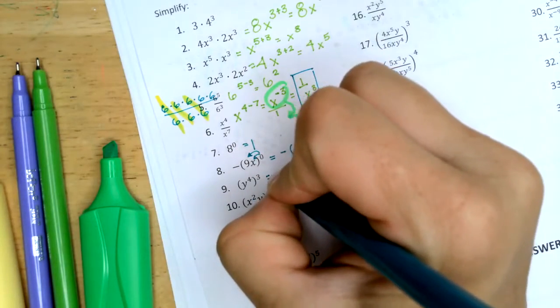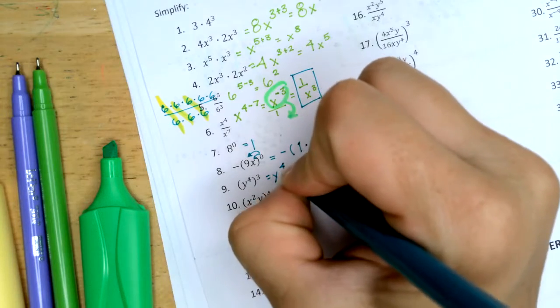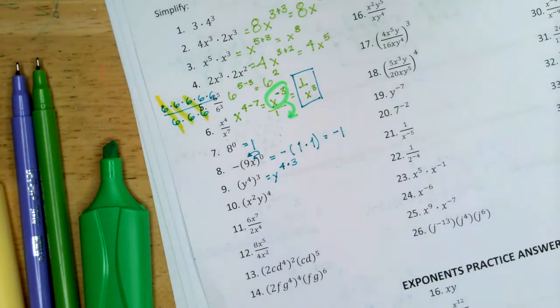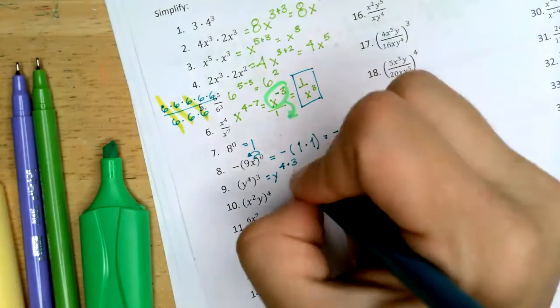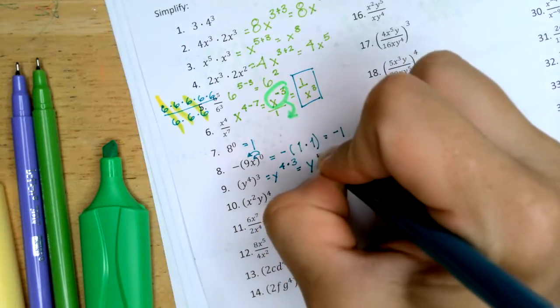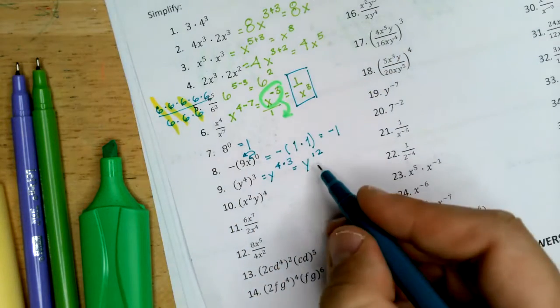Y to the power of 4 times 3, because remember, it's 3 groups of y to the 4th. 4 times 3, I think, is 12. It's kind of late here, but I think that's true.